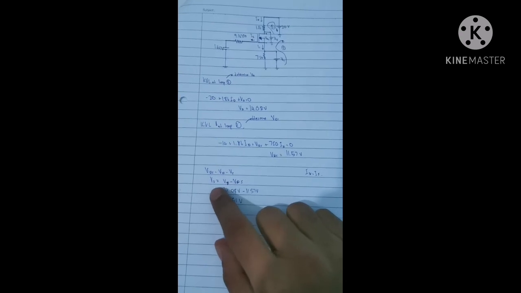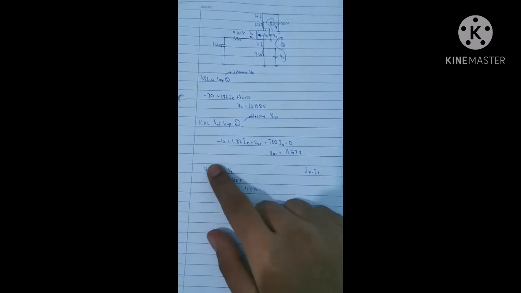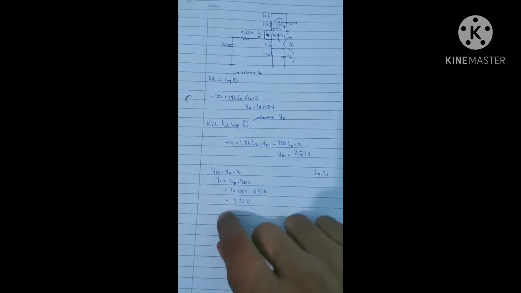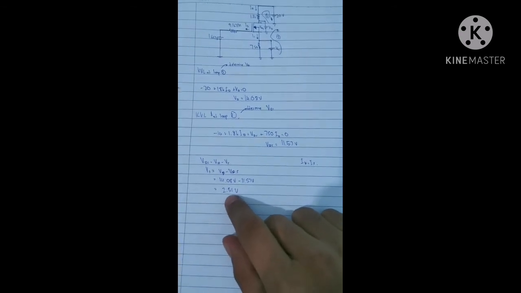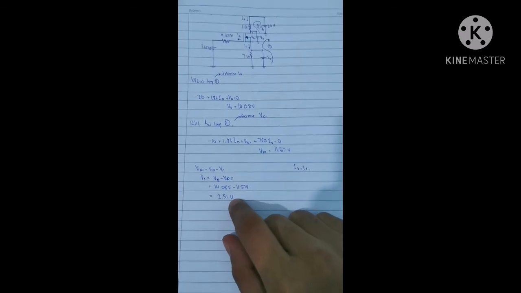Therefore, we could find VDS is equivalent to VD minus VS, or VS is equal to VD minus VDS. After we reconstruct the equation, VS we obtain is 2.51 volt. That's all from me. Thank you.